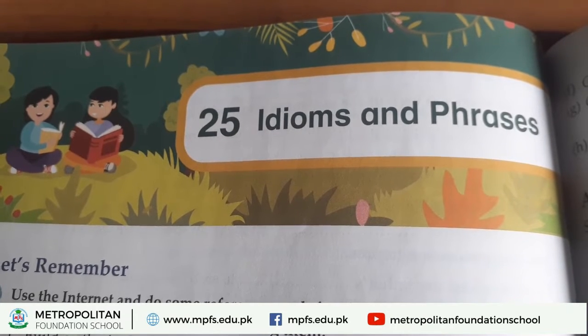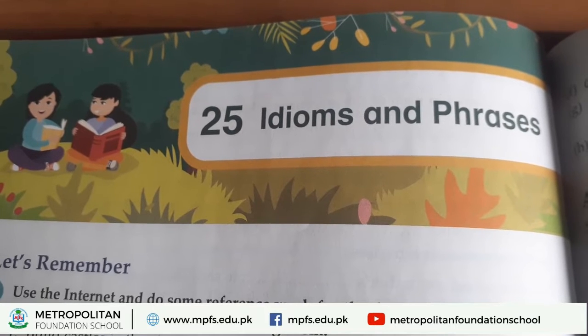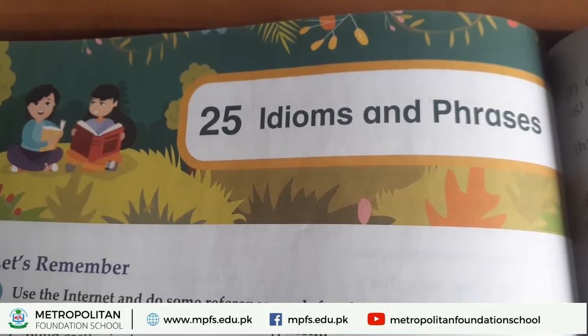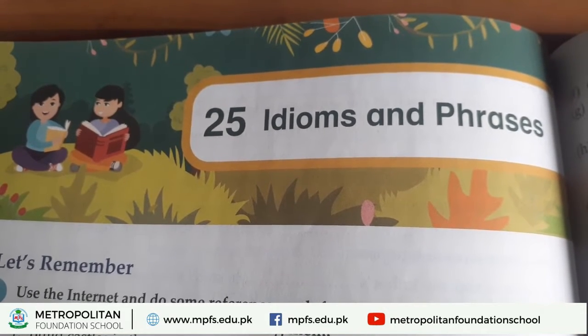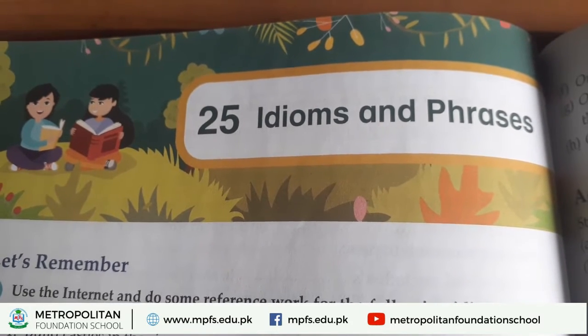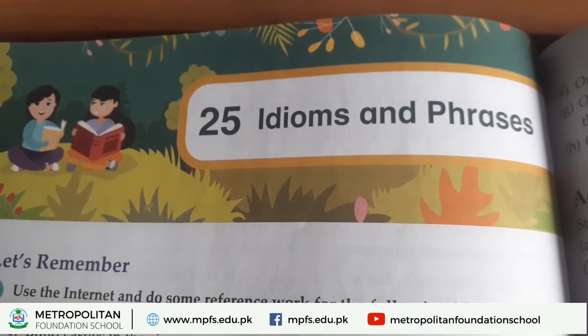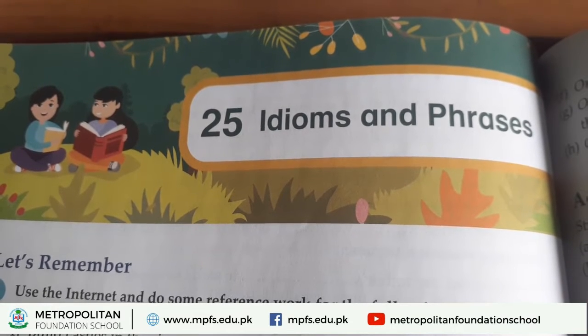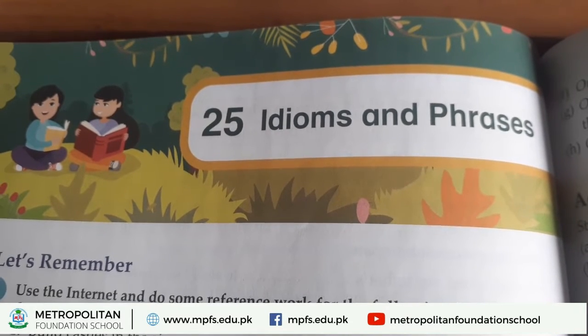Now third, hit the nail on the head. What's the meaning of it? Do exactly the right thing. Now its sentence: by quoting the lowest price, he hit the nail on the head and clinched the deal.